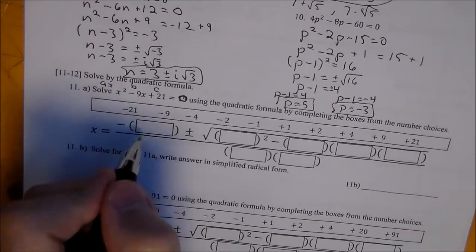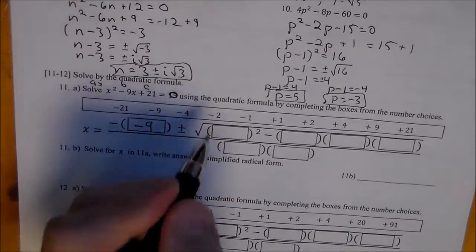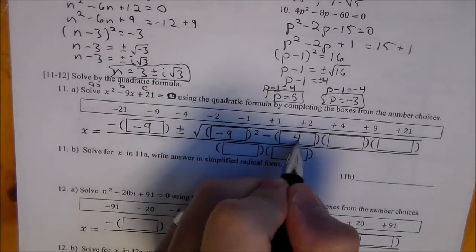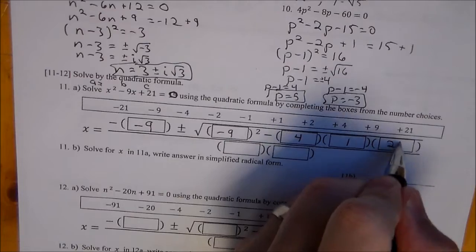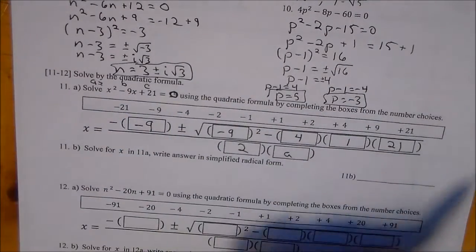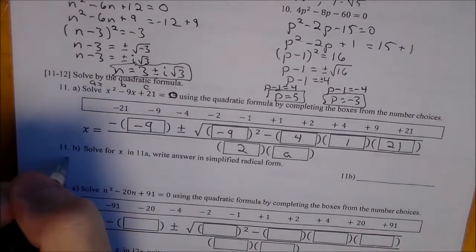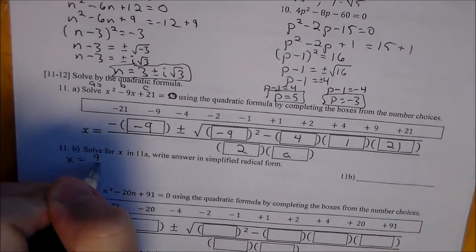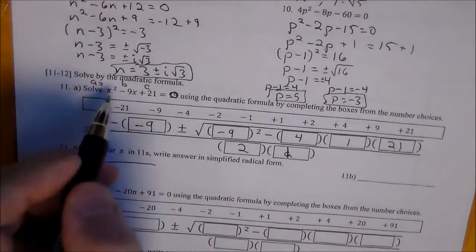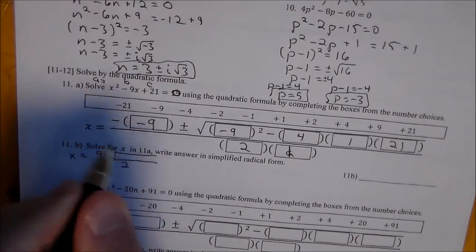So the quadratic formula is negative b, so we put negative 9 there, plus or minus the square root of b squared, negative 9 goes there, minus 4ac. All of that's over 2a. So that shows we know how to substitute in. Now we need to simplify it. So I'm going to clean up this first. That's going to become a 9. The denominator, I said 2a, well actually 2 times 1, because a is 1. That's a 2 there. So we got plus or minus the square root.